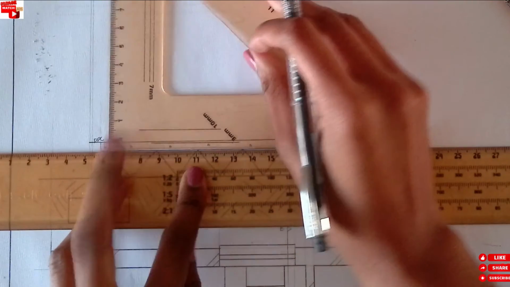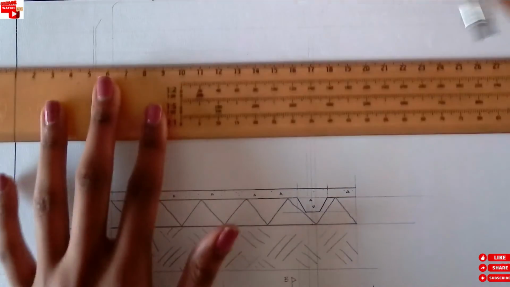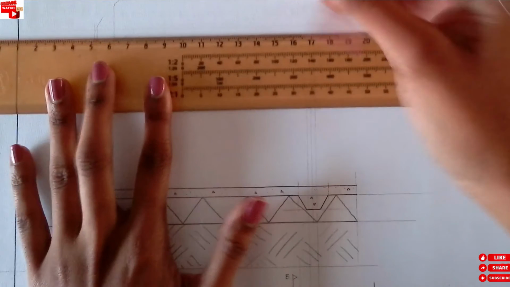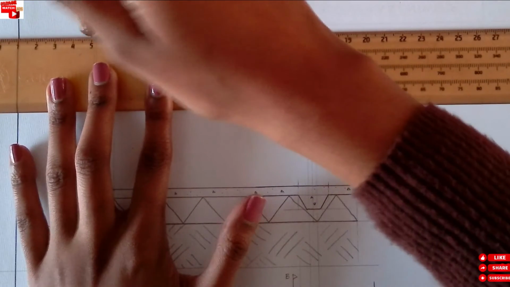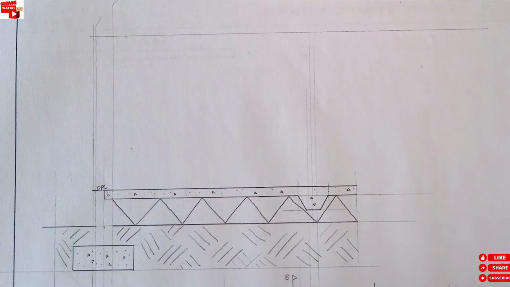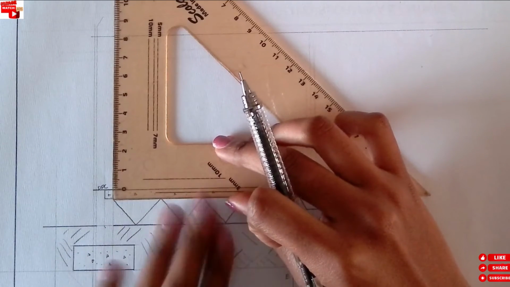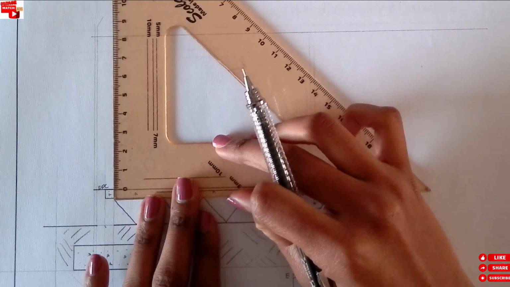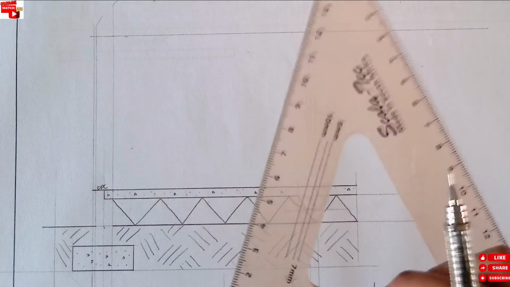That is where the window height is 82. So the window height is there and the door height is also there.